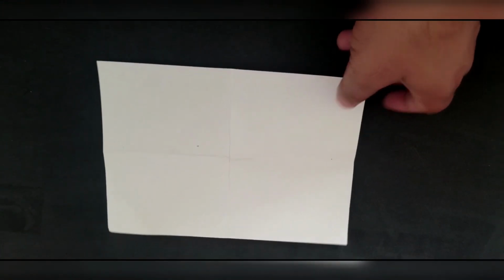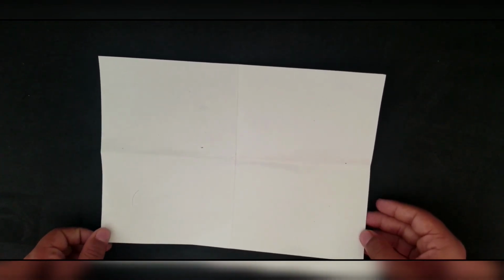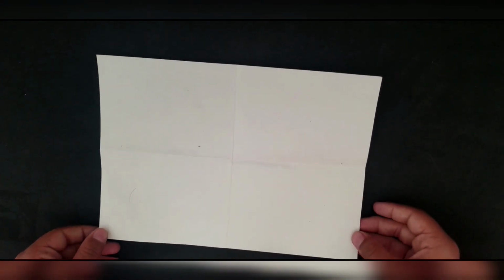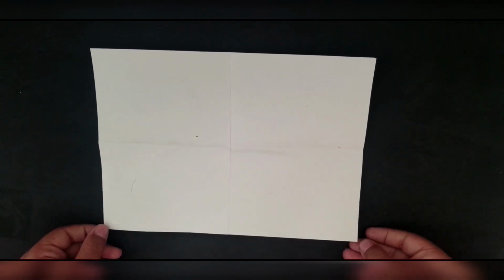One is you have to take a rectangular paper and you have to always fold it along the half, or you can fold it in 5 equal halves. It is allowed as long as all the folds are equal. Diagonal folds are not allowed.